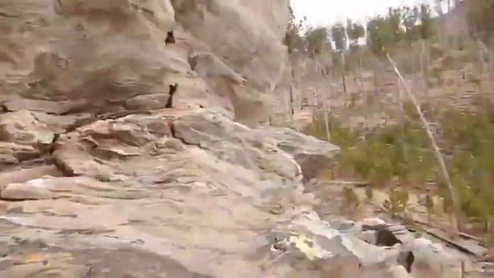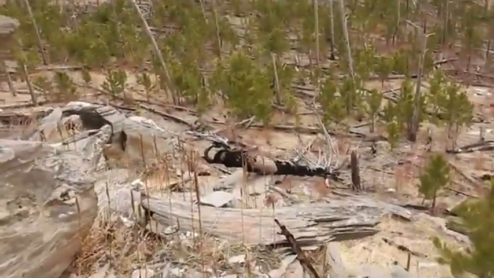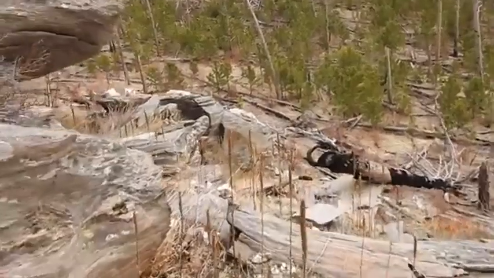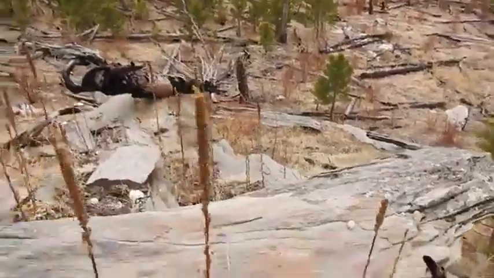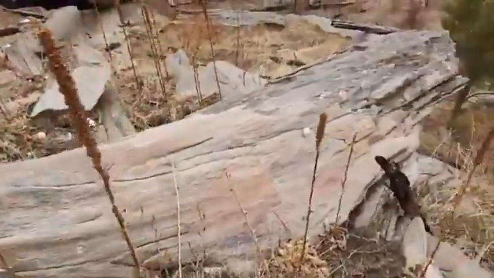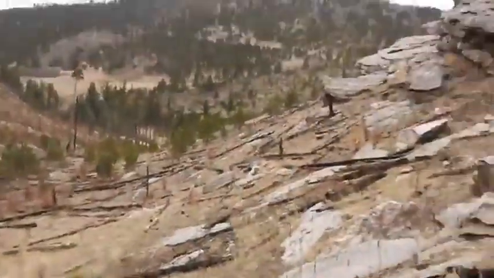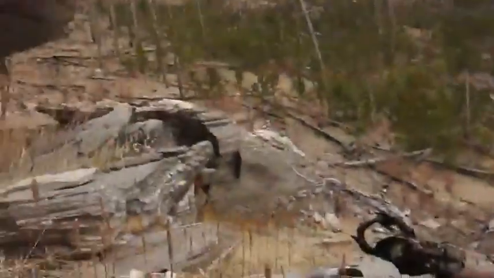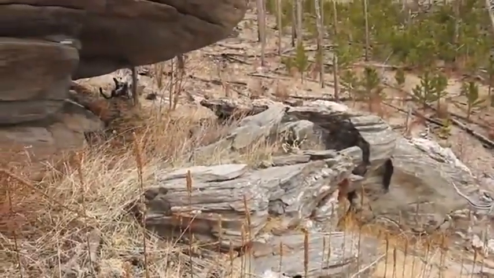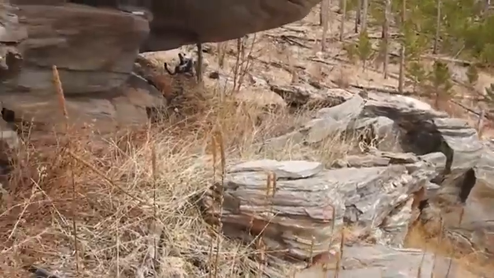Let's walk down here real quick, and I'll end this little portion. Look at this little sliver. Yeah, it is truly incredible.